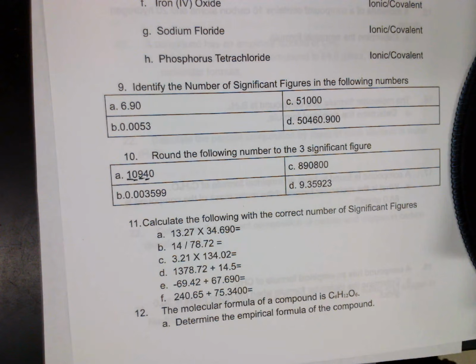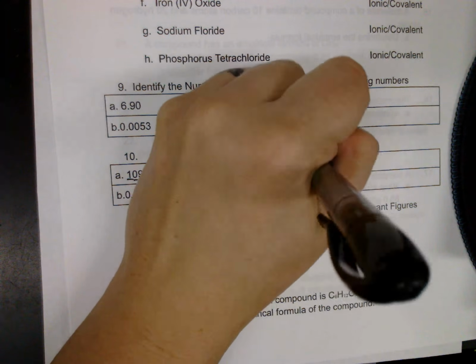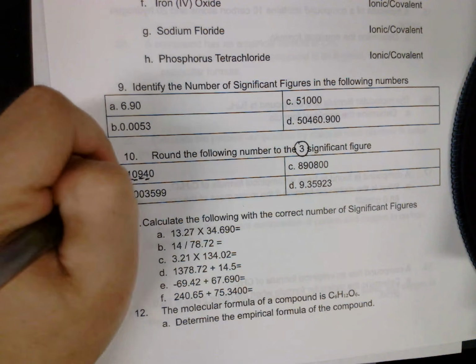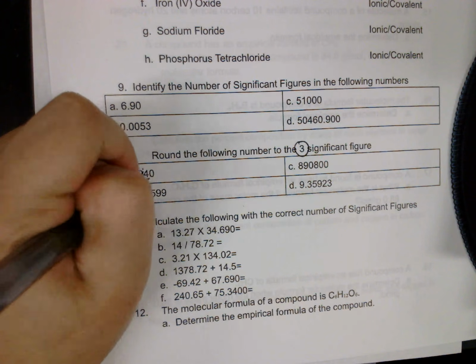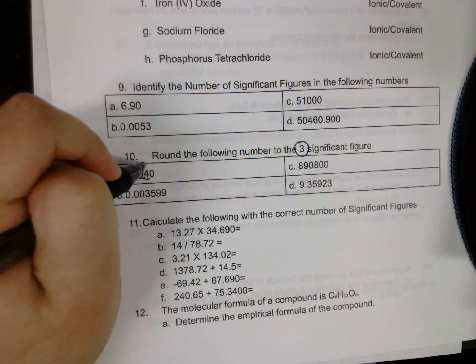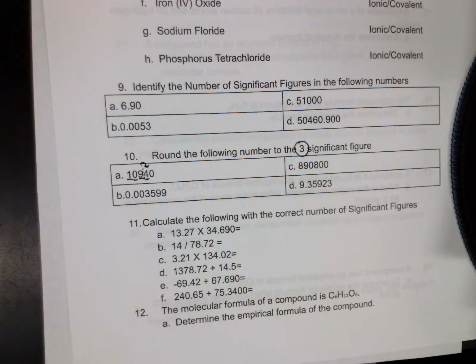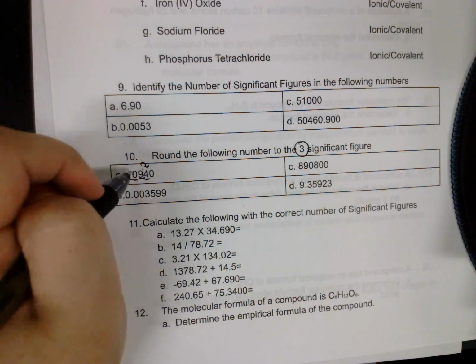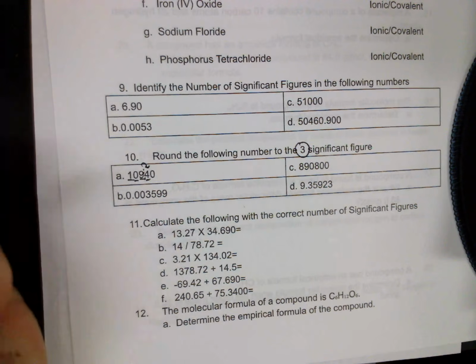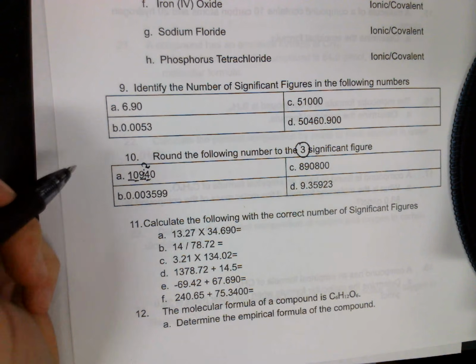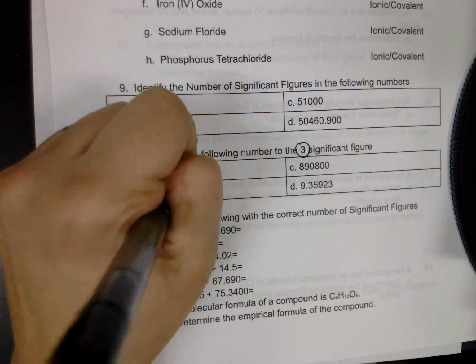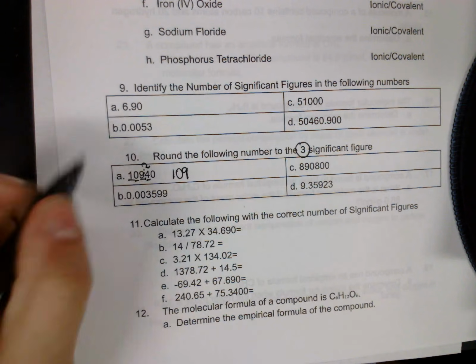I don't. So that's all my significant digits. I want 3 in my question, so I'm going to go 1, 2, 3. I'm going to draw a line here. I'm going to look to the digit to the right of my line and see if I need to round up or does my 9 stay the same. Since it's less than 5, my 9 stays the same and I have 109.